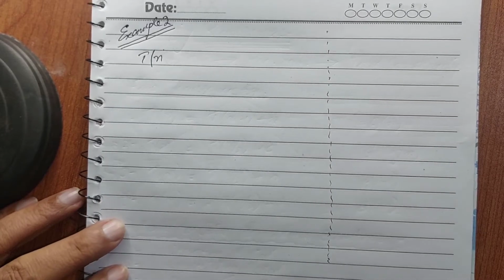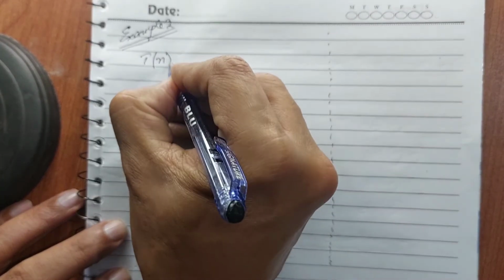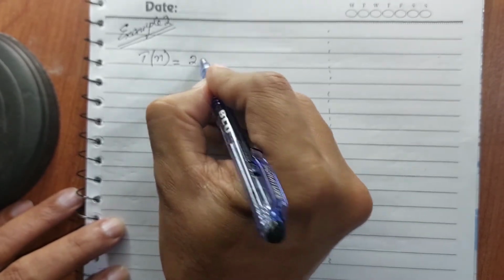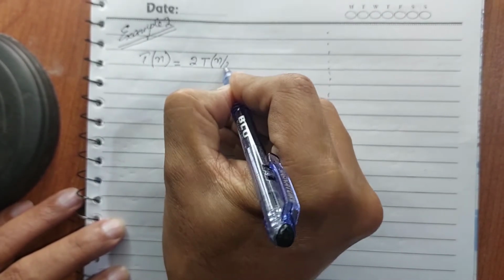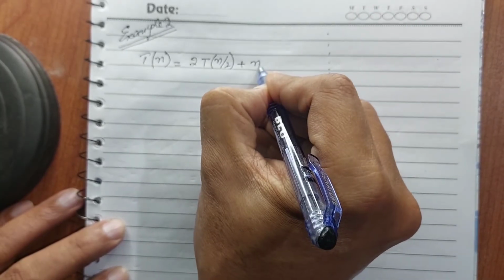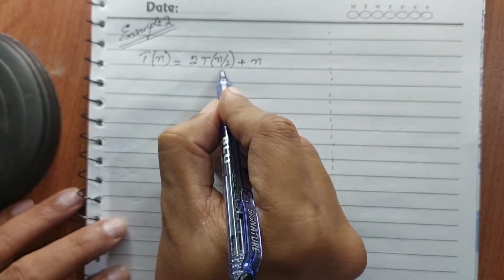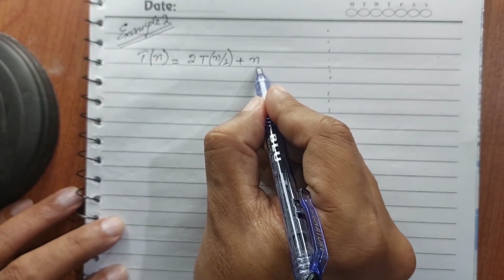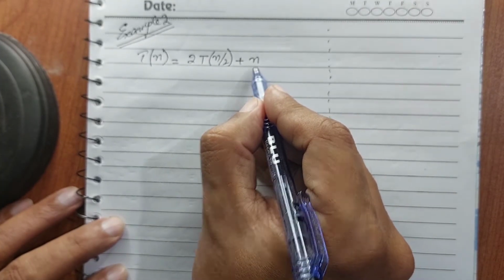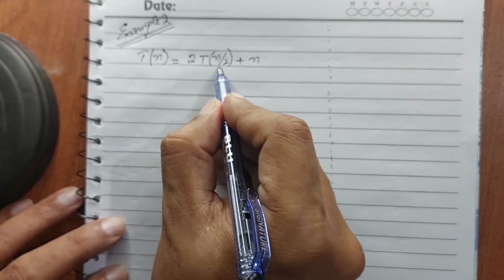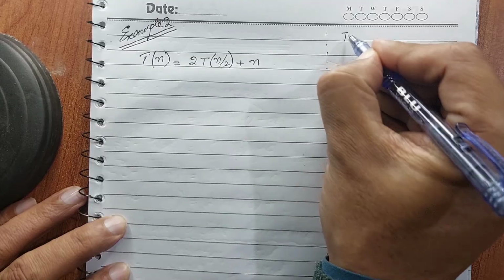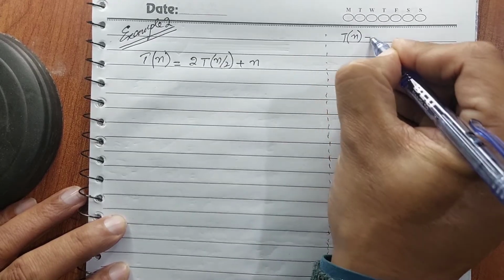Okay, taking another example in a bit faster way, T(n) is equal to 2T(n/2) plus n. So there are two subproblems. Every problem is of size half of the original one. So this is the cost of divide and conquer. We need the value of T(n/2), but it is not known, so we will calculate it just like the previous one.